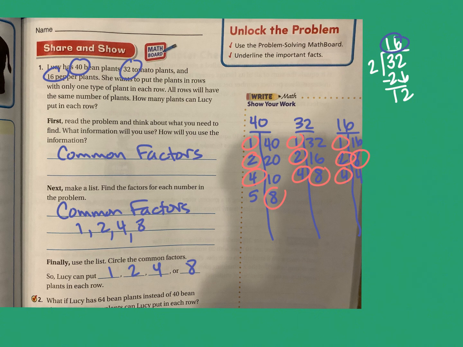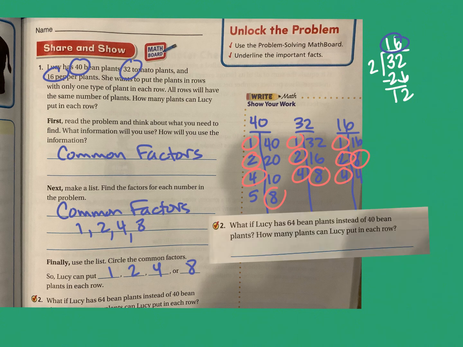Those are her choices. Number 2 just says, what if Lucy has 64 bean plants instead of 40? What if this was 64 instead of 40? What would my common factors be? I have 1 times 64, 2 times 32.